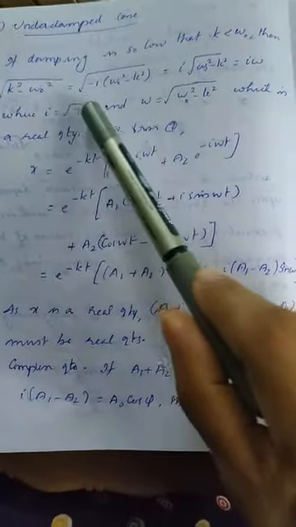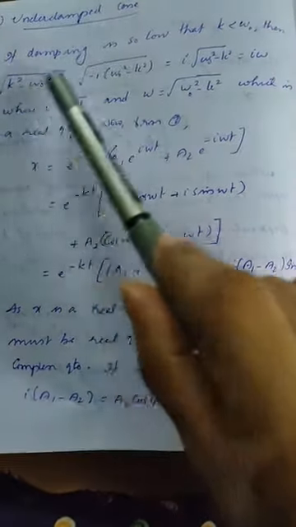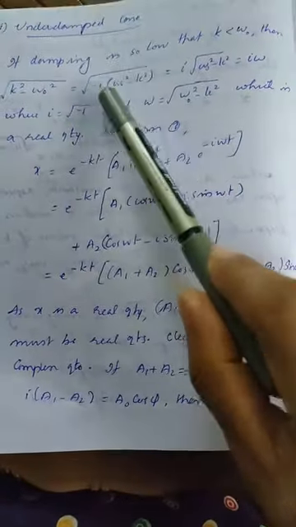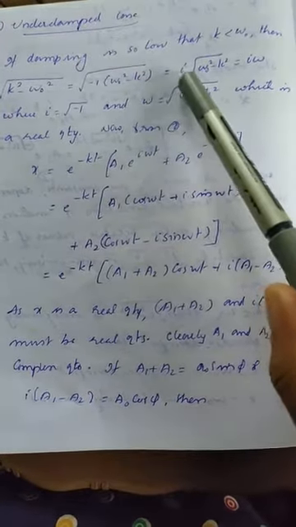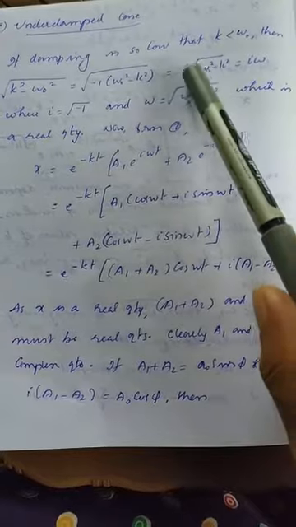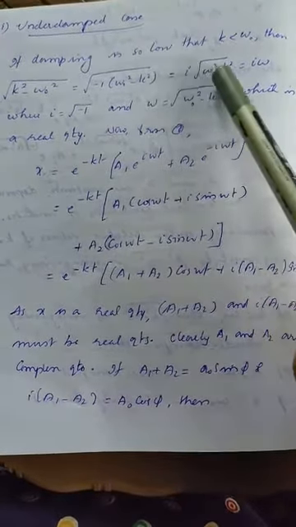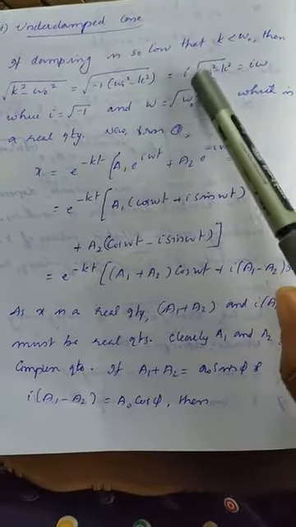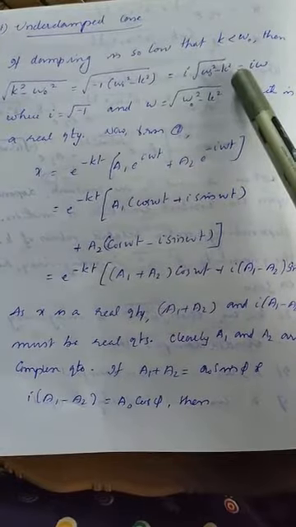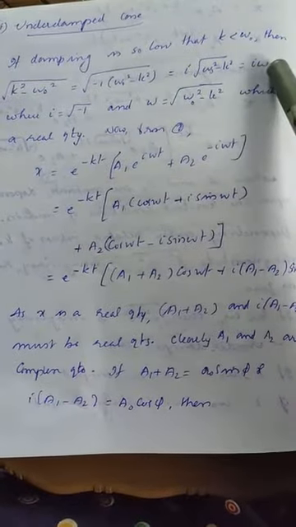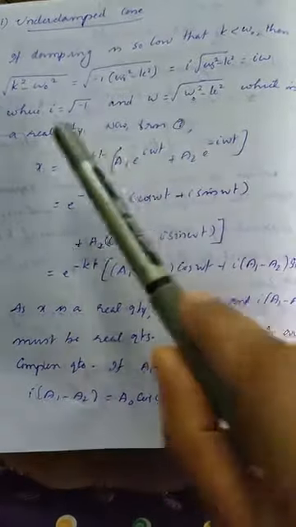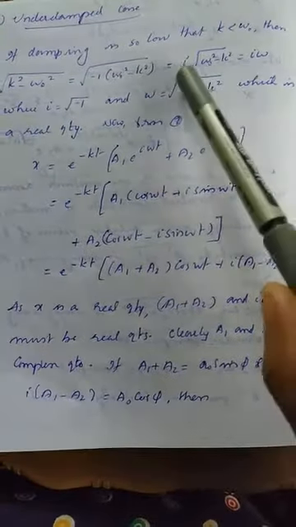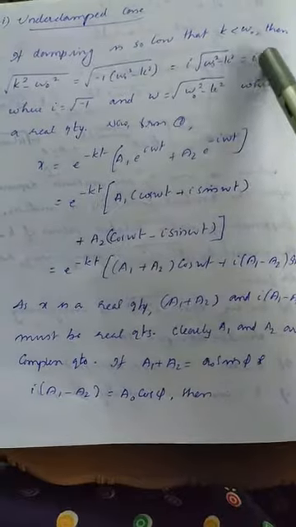Here we are taking the minus sign outside, so that it will become omega 0 square minus k square. So the square root of minus 1 is i, an imaginary number, and the square root of omega 0 square minus k square we are substituting as omega. So we will get the square root as i omega.